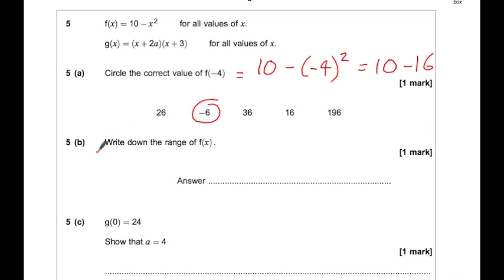Right, then work out the range of f of x. So I'd highly recommend doing this by thinking about what a sketch of 10 minus x squared would look like. So hopefully you can see it's going to be a quadratic flipped over, and it's going to cross at 10. So we know it's defined for all values of x, so we're allowed to sub in any x value into this, and we can see it's always going to be below or equal to 10. So the range of f of x is f of x is always less than or equal to 10.